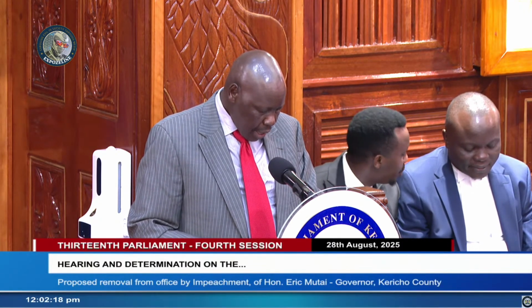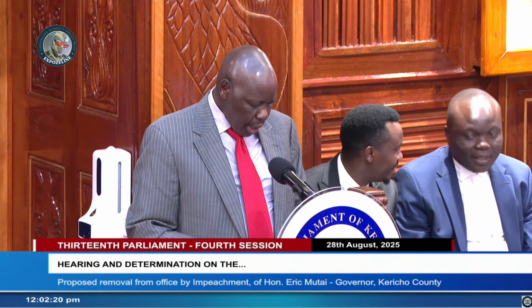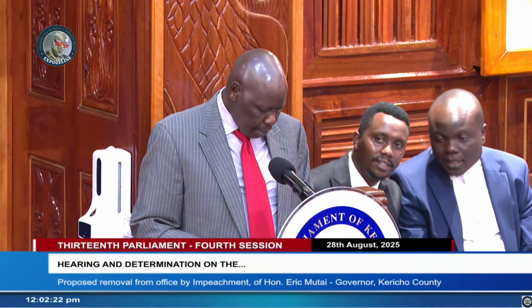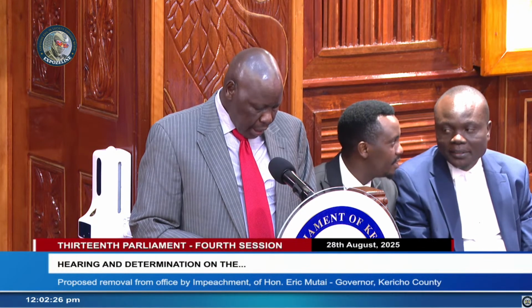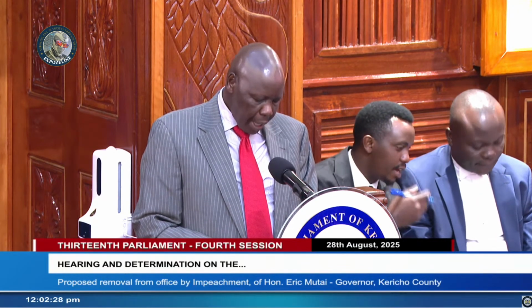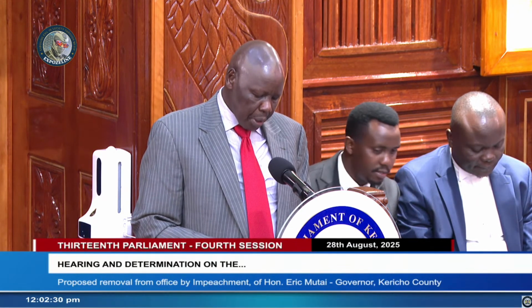The third one is at page 32 and is the MCA for Kukerwet, Martin Cheruyot Kiplangat, and this affidavit is at page 121 of volume 1. Thank you, Honorable Senators and Mr. Speaker, sir.